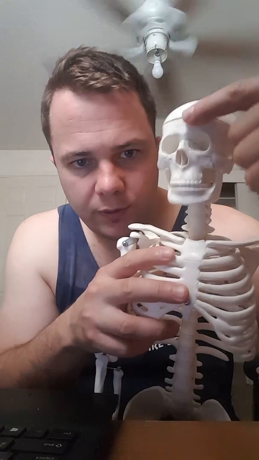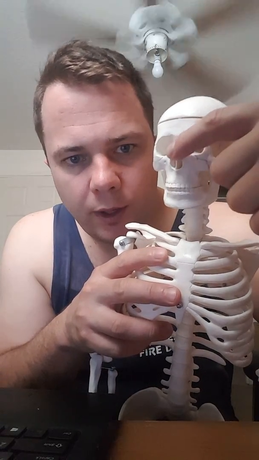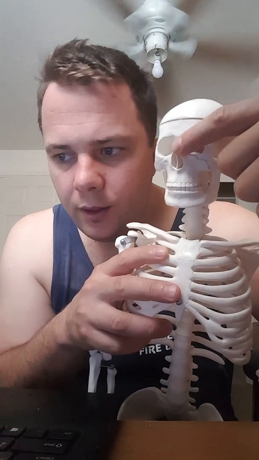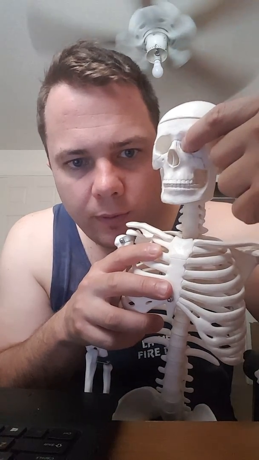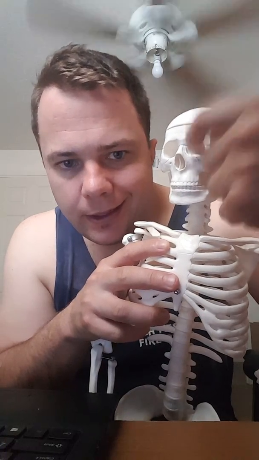Jump right to it. We're going to go with the anterior skull. We have right here front. We give you a side angle a little bit too. So we have the frontal bone right here. The nasal bone is going to be right on top here. The lacrimal is going to be right next to it. And then the ethmoid is going to be right next to that inside there.